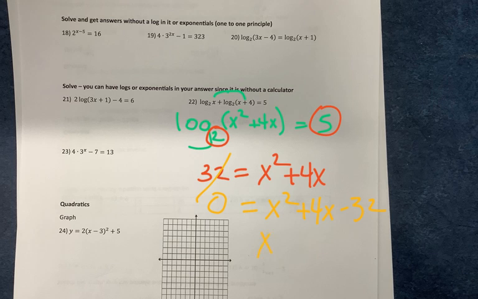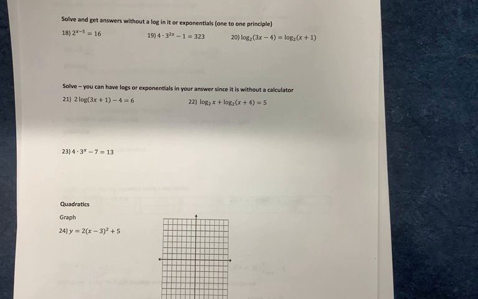And it does factor. All right, so it does factor to be x plus 8, x minus 4. And so you get 2 answers here, -8 and +4. Now, these are both correct. However, one is extraneous. If you go back to the original problem, if I plug in -8 in there, it doesn't work because you can't have the log of a negative number. So it's just 4. That one's a tough one.